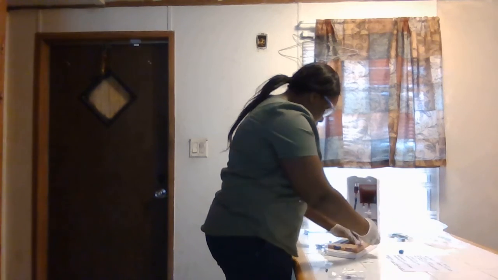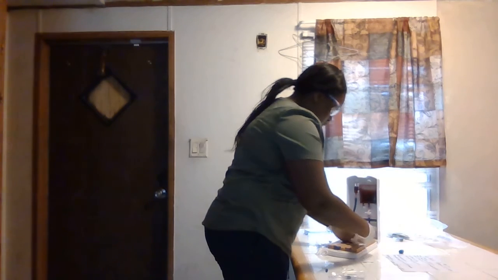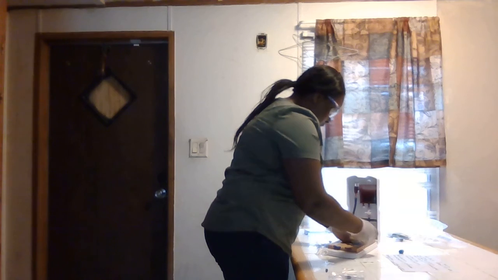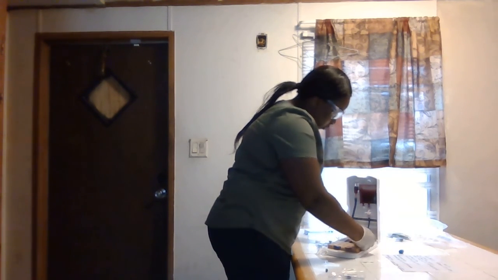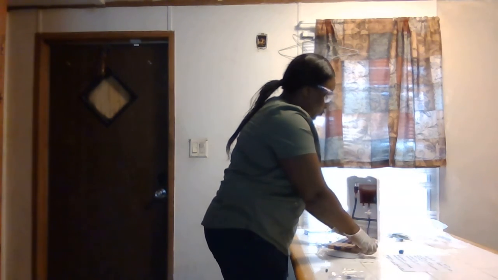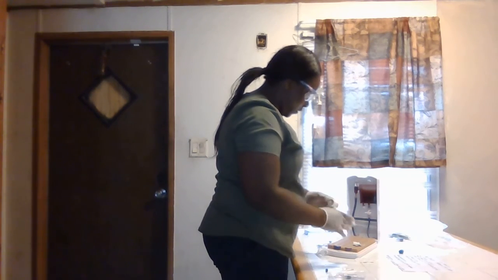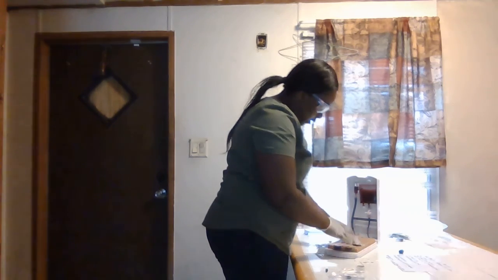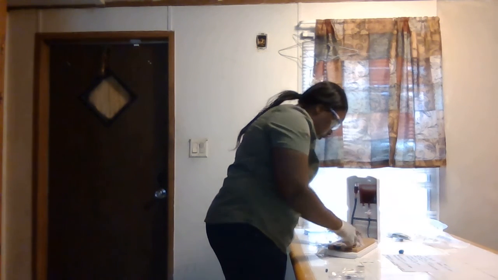Okay, the bleeding stopped. I'm going to put a new gauze on here, still holding pressure, and tape it down with my tape. I'm going to apply my pressure dressing. All right, and I always assess my site. Make sure there isn't any redness, edema, or hematoma.